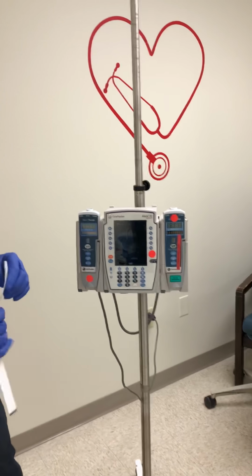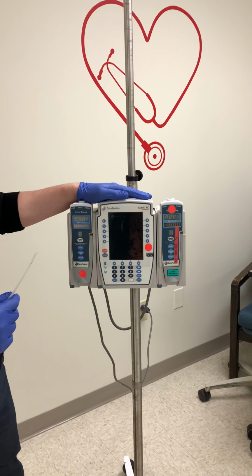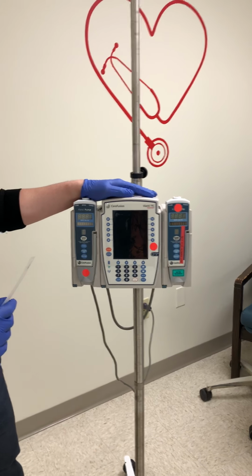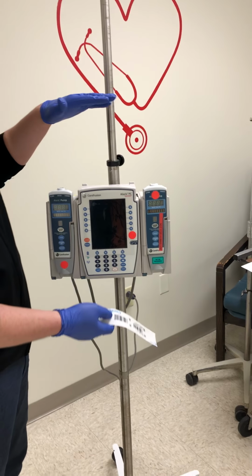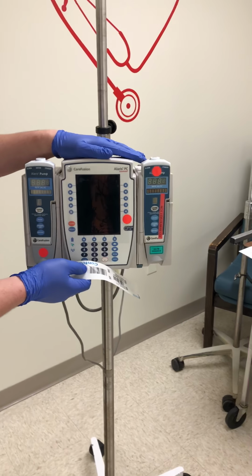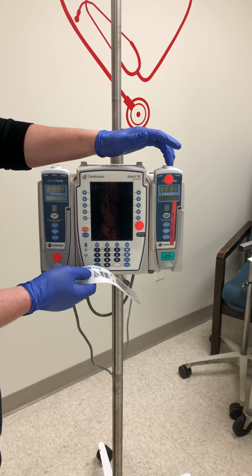Now we're going to do a tutorial on the Alaris IV pump that we have over at main campus here at FRMC. The setup that you'll have is the middle part, which is called the brain of the IV pump, and then you have a channel that's connected to each side.